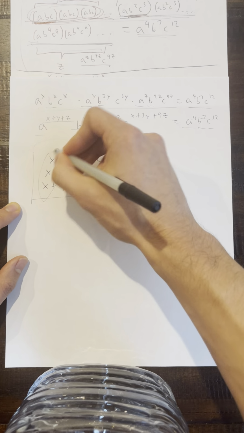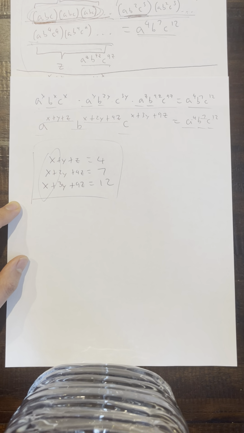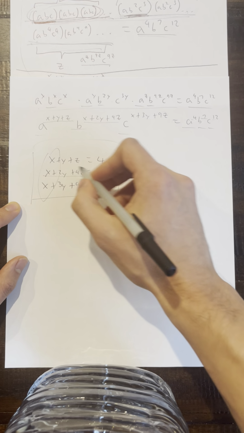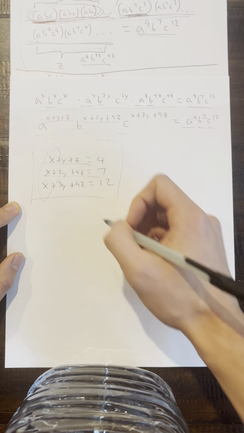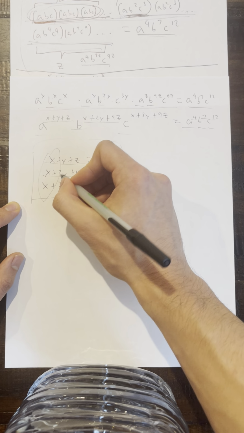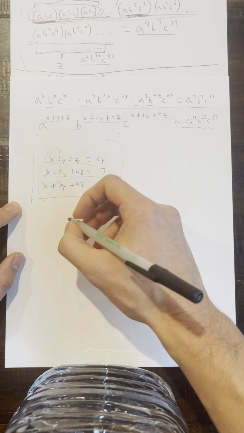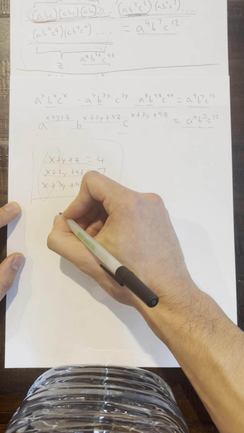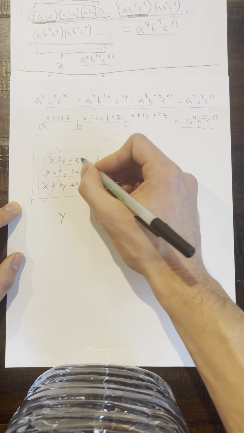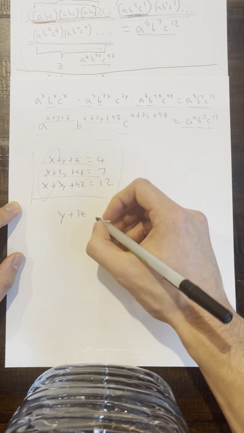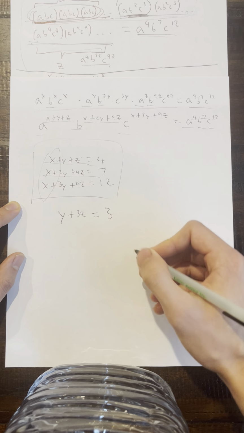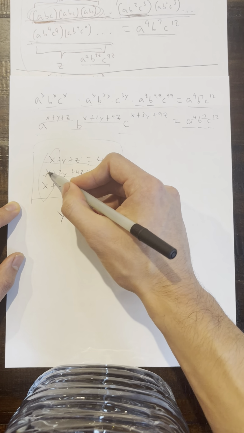Well, this is all matching, so I'm going to use elimination. I'm going to do this equation minus this equation. So this minus this is how much? 0. This minus this is how much? So 2y minus y is how many y? 1y. 4z minus 1z is how many z? It's 3z. And then 7 minus 4 is 3.